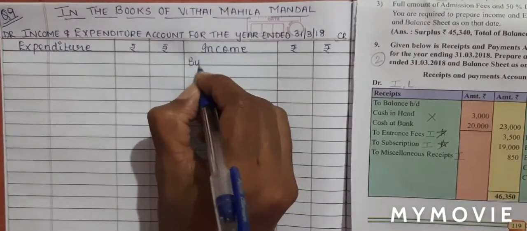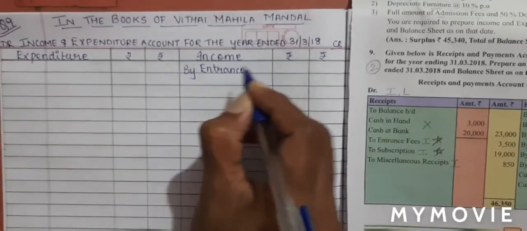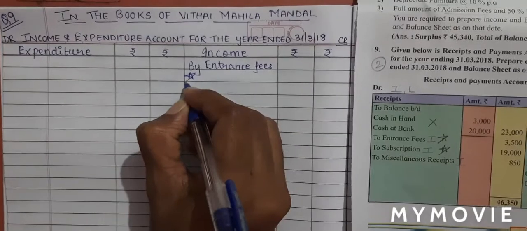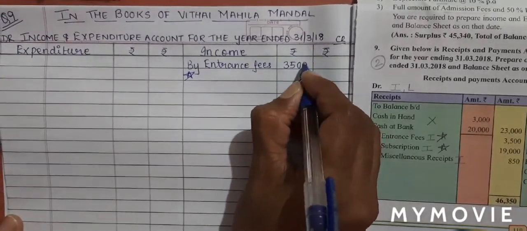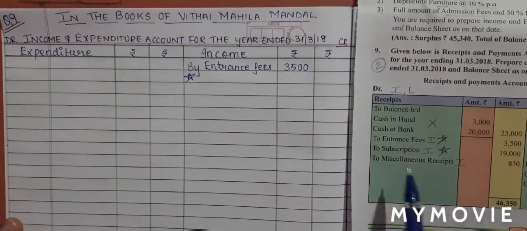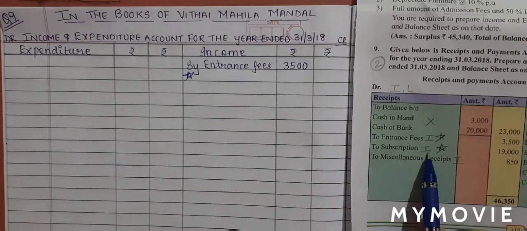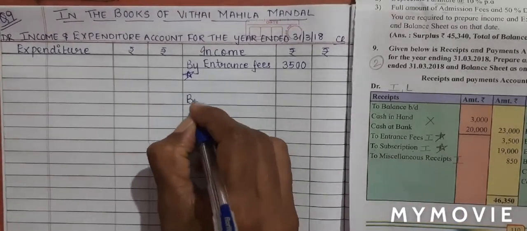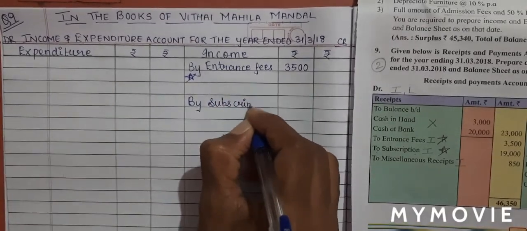I will write by entrance fees. Since there is a star, I'll write it in the inner column, 3,500. Next is subscription, again on my income side, and there is a star. So on the income side, I'll write by subscription.